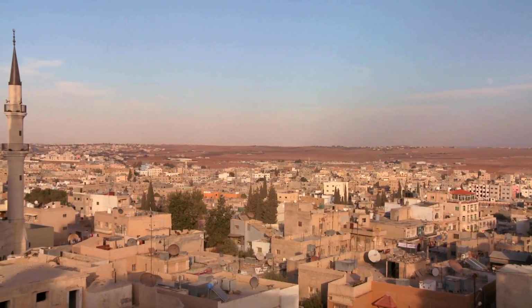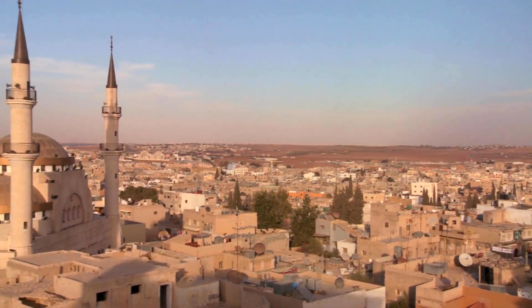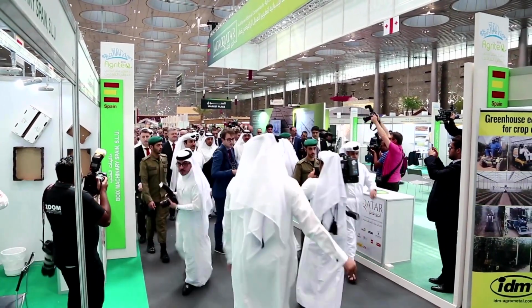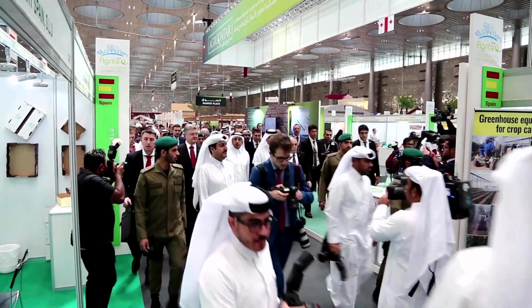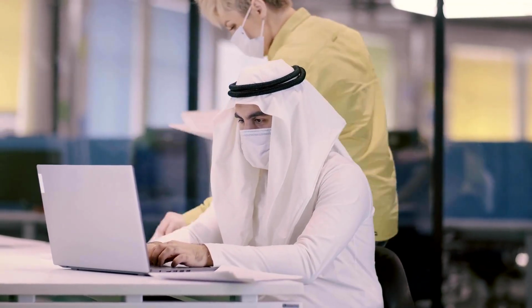The aftermath of the Arab Spring also led to a reconfiguration of regional power dynamics. New alliances and conflicts emerged, reshaping the geopolitical landscape of the Middle East. The rise of ISIS, for example, capitalized on the chaos and power vacuum in certain countries, posing a significant security threat that required a collective international response.